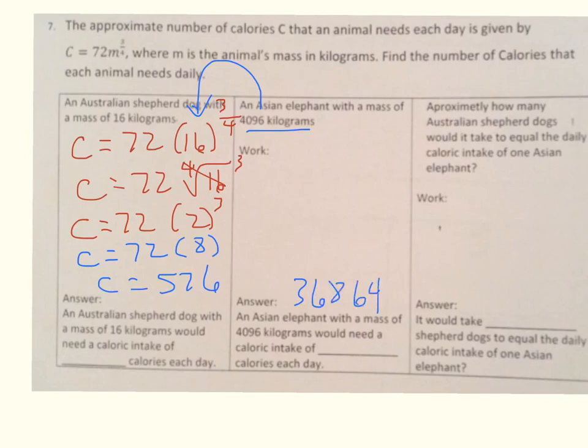And now, finally, we're going to do this one right here. Approximately how many sheepdogs would it take to equal the caloric intake of one Asian elephant? Well, if we take that one Asian elephant and we divide it by however many it takes for one sheepdog, which is 576, that fraction right there turns out to be 64. And that is hopefully that this will help you out studying for your quiz.